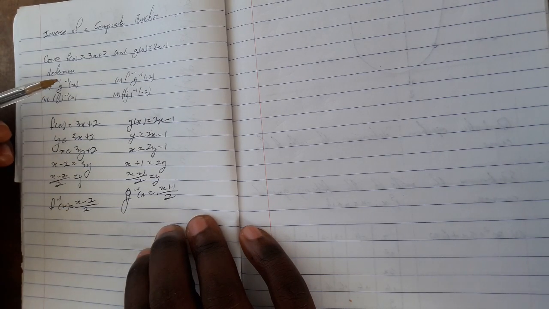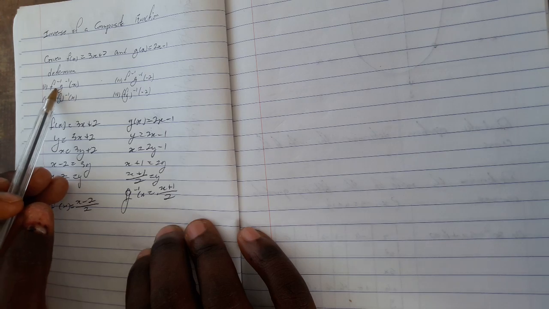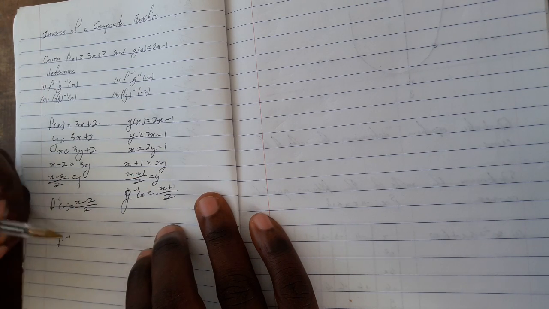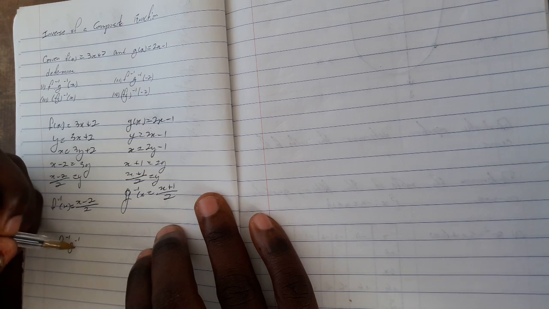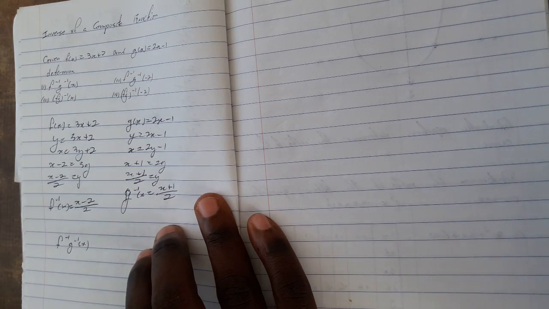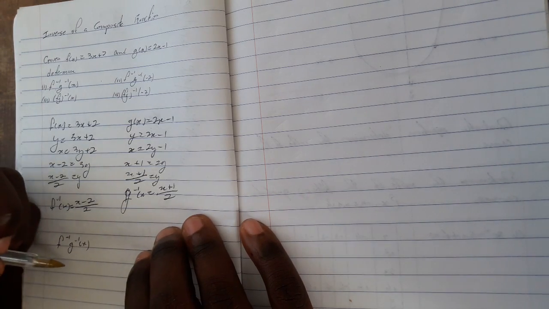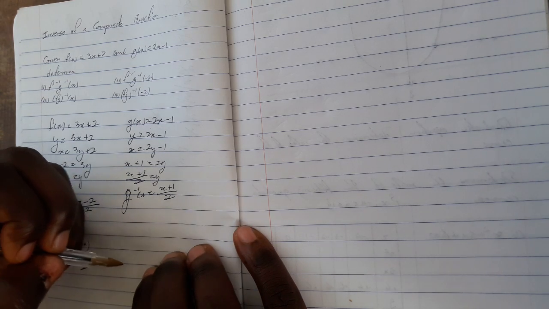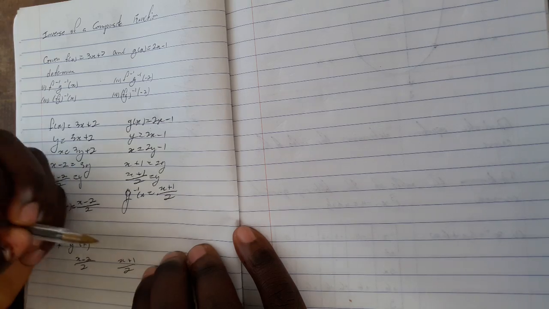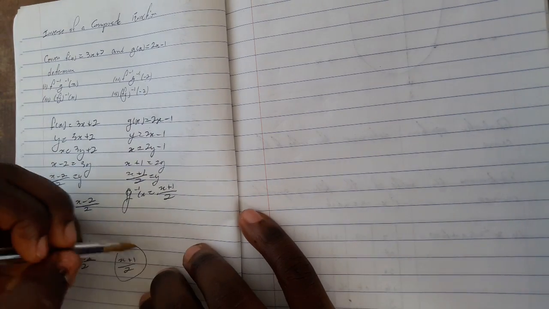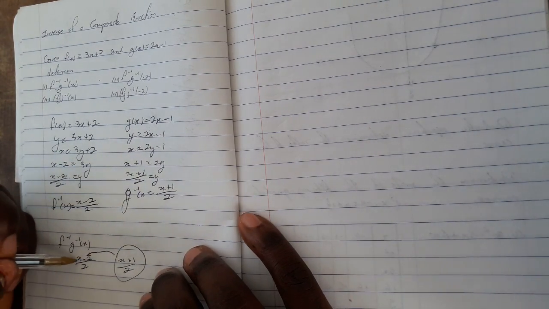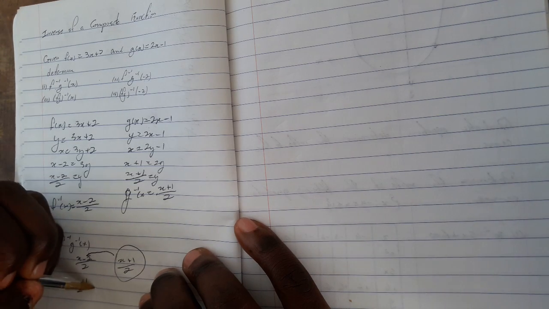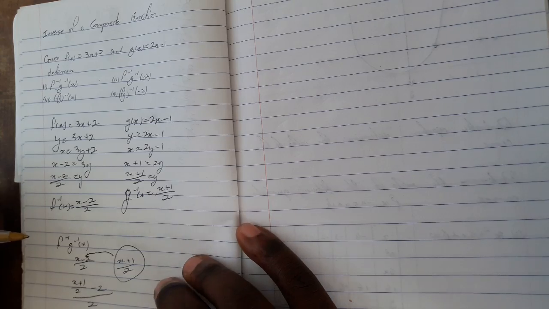Now let's compose the first one. I'm only composing the first one and then doing this, and then you'll do the second one. So we need f inverse g inverse of x. So let's put them side by side: x minus 2 divided by 3 and x plus 1 divided by 2. So this function goes into that function by replacing x. So this is x plus 1 divided by 2 minus 2 over 3.